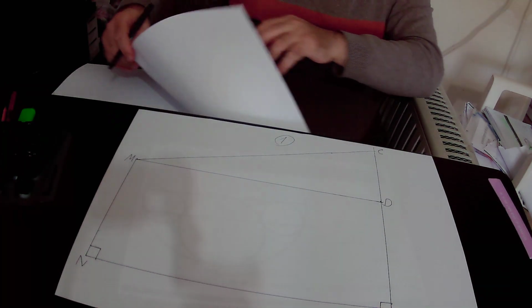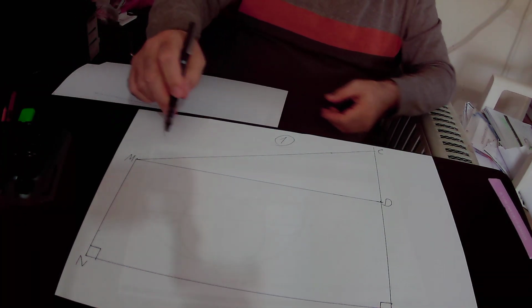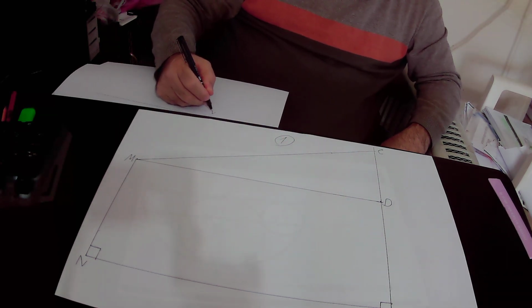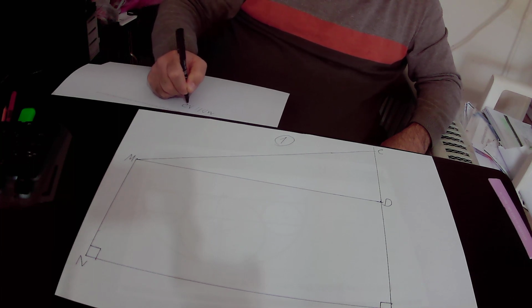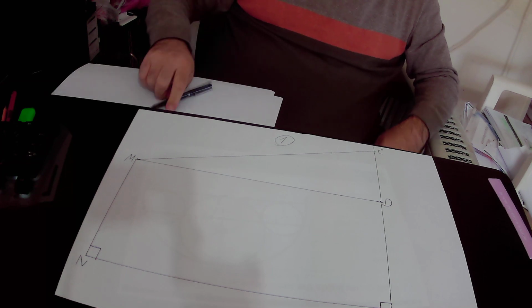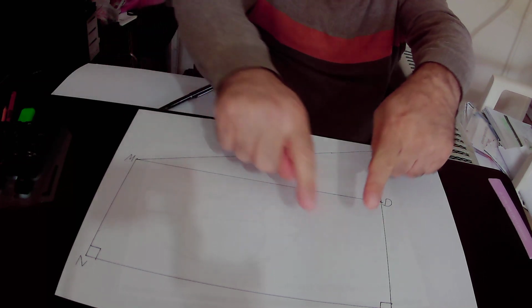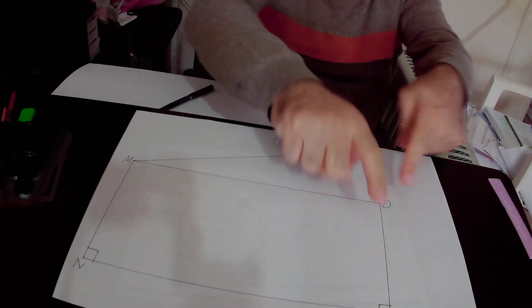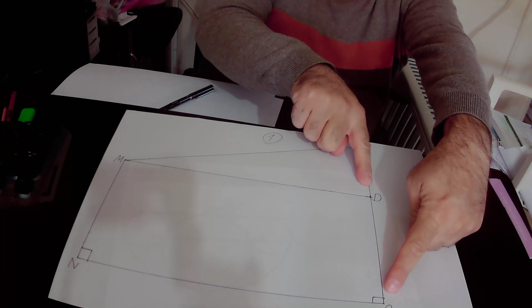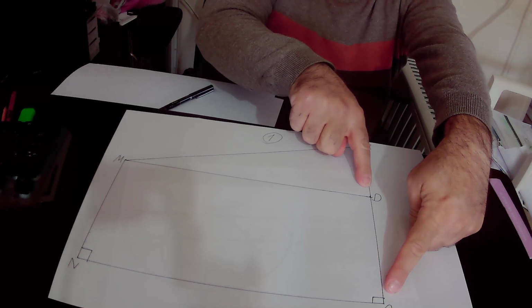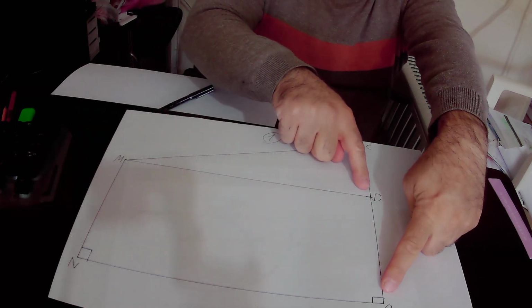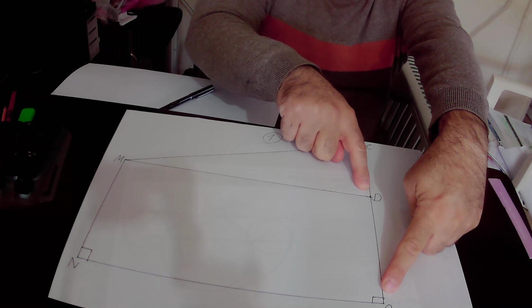And here we know that MD is parallel to NO. Because MD is parallel to NO, those two corresponding angles located between the parallel lines MD and NO will be equal to each other. Okay?